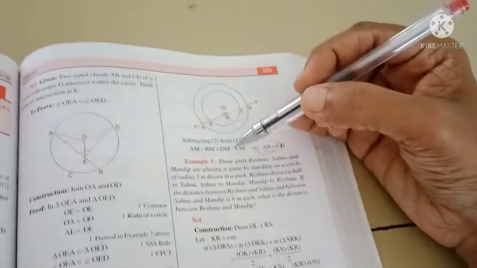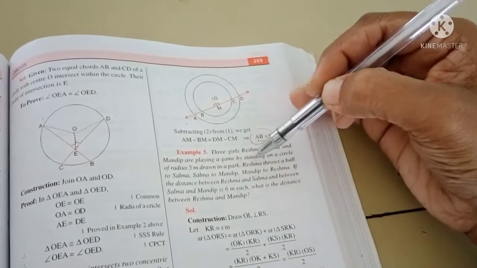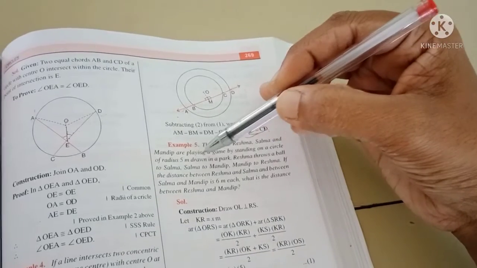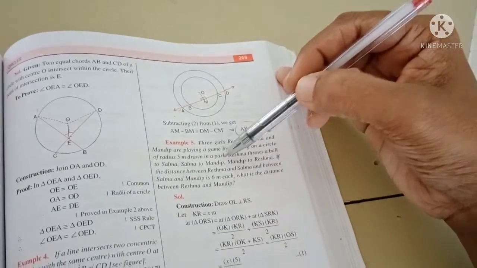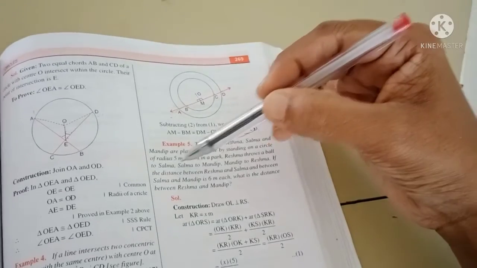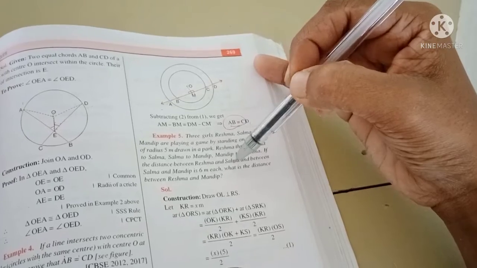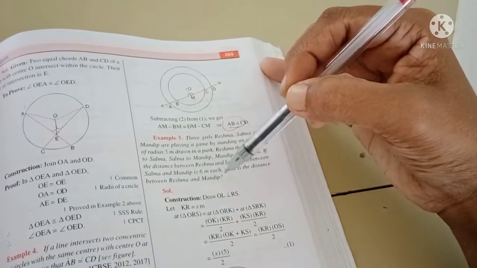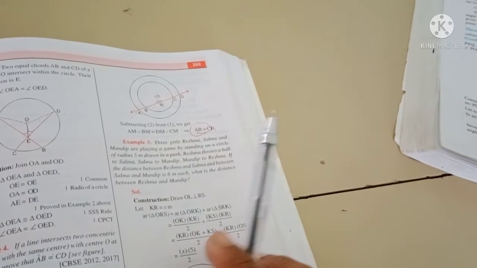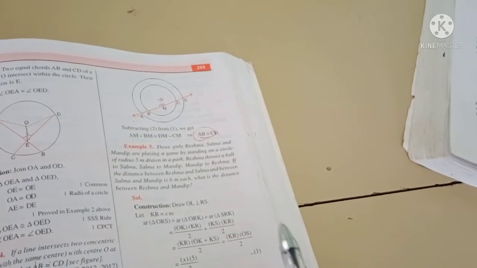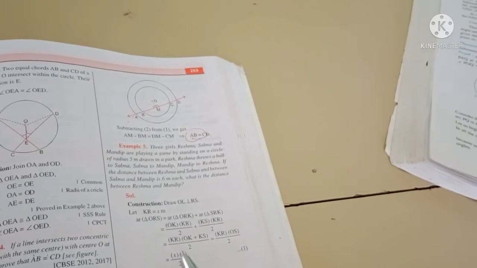So the next question is, three girls, Reshma, Salma and Mandeep are playing a game by standing on a circle of radius 5 meters drawn in a park. Reshma throws a ball to Salma, Salma to Mandeep and Mandeep to Reshma. If the distance between Reshma and Salma and between Salma and Mandeep is 6 meters each, what is the distance between Reshma and Mandeep?